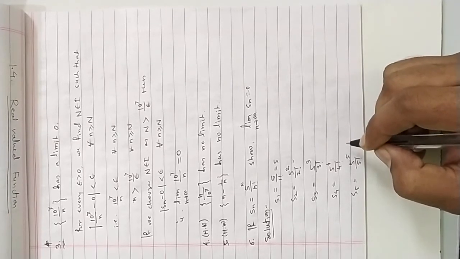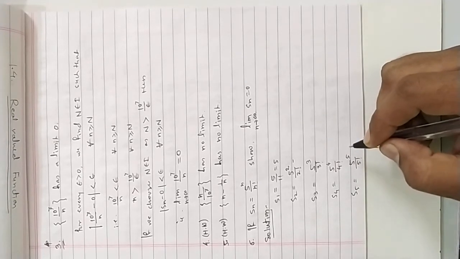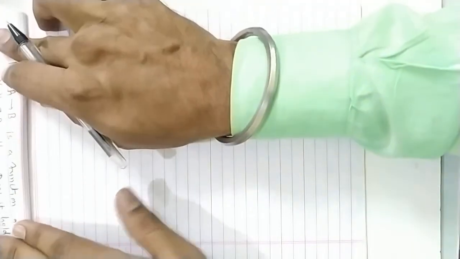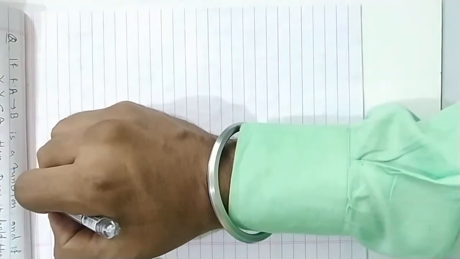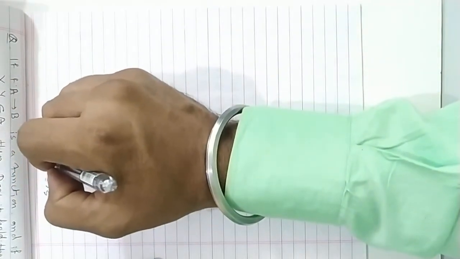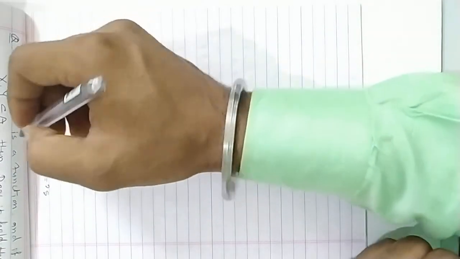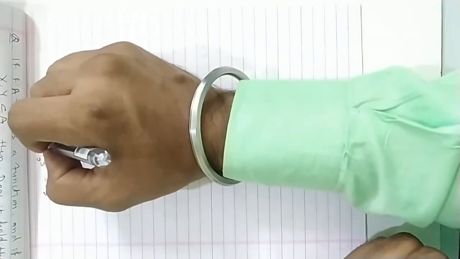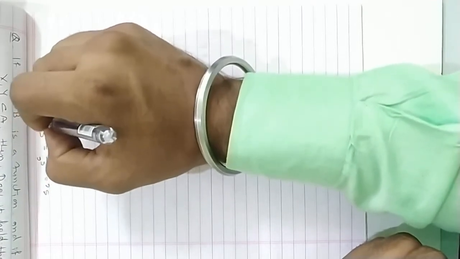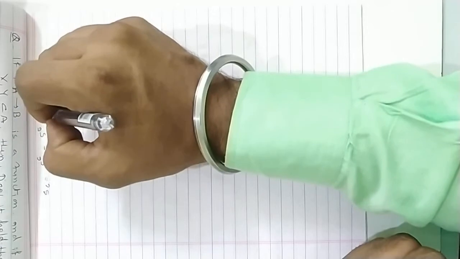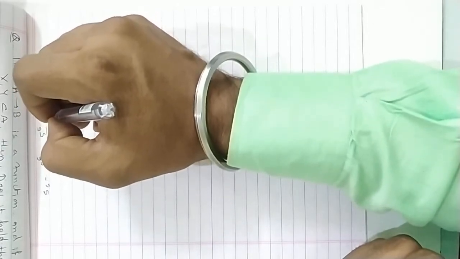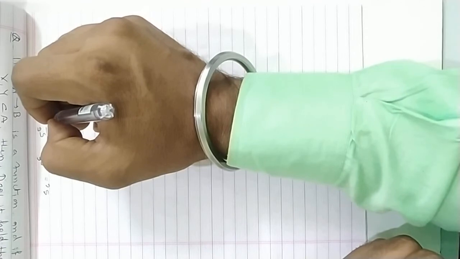Right? It is the fifth term. The sixth term is 5 raised to 6 upon 6 factorial. So can I do something with this? I can write it as 5 raised to 5 upon 5 factorial into 5 by 6.